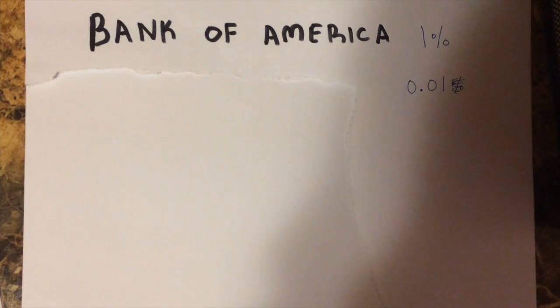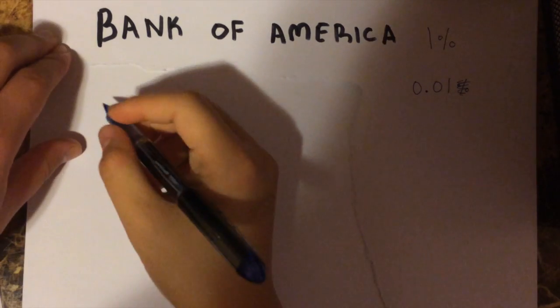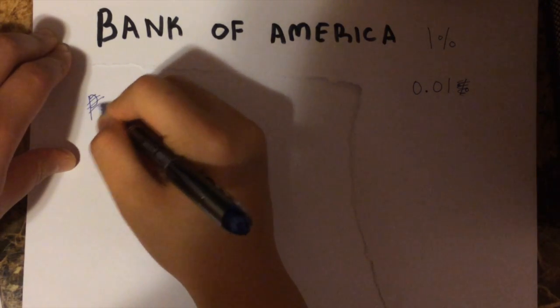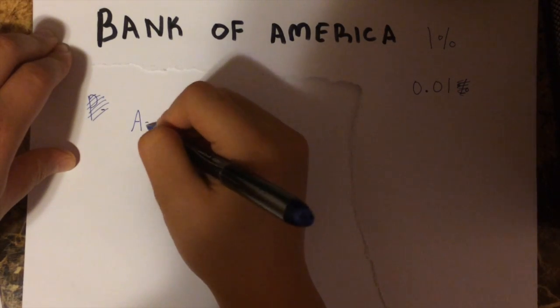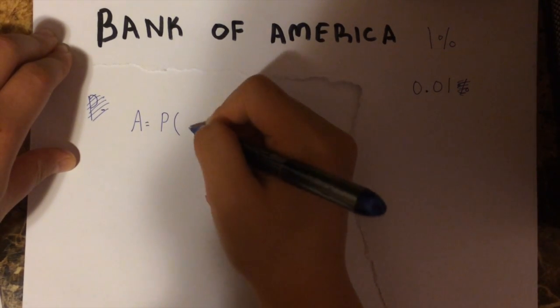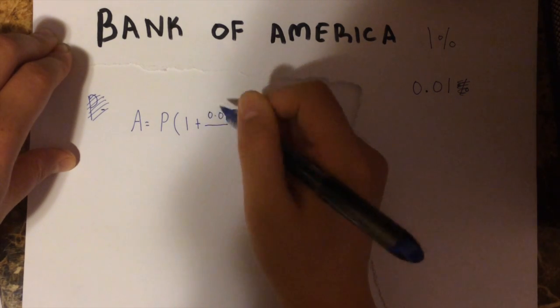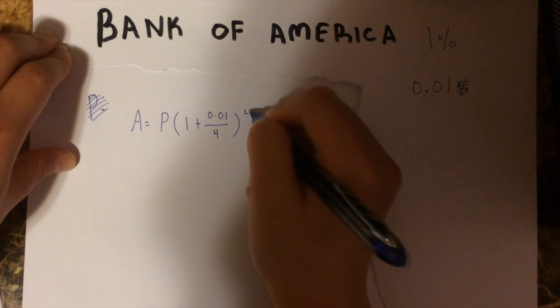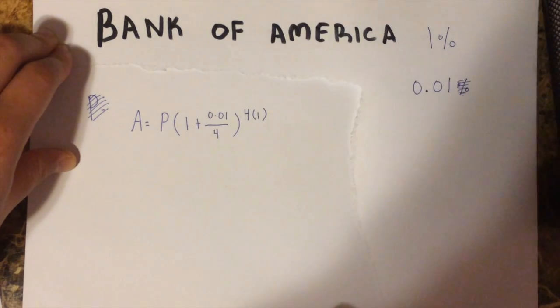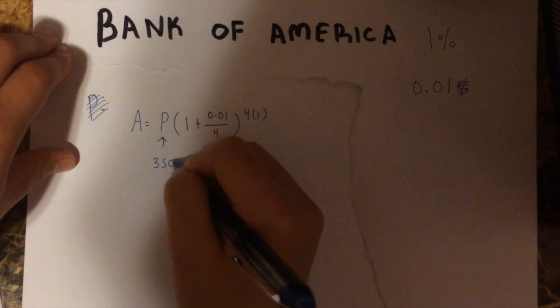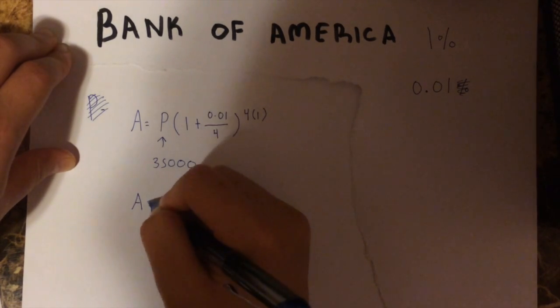Now we're going to do the same thing for quarterly interest, except now we're plugging in different values for N. You're going to do A equals P, parentheses, 1 plus 0.01 over 4, to the power of 4 for 1 year. Then you're going to plug in values for P, which is $35,000, which is what we did before.